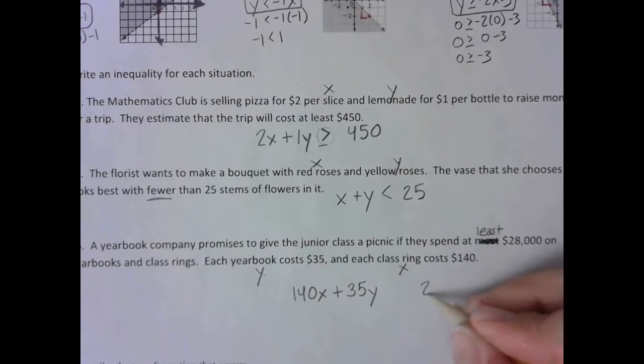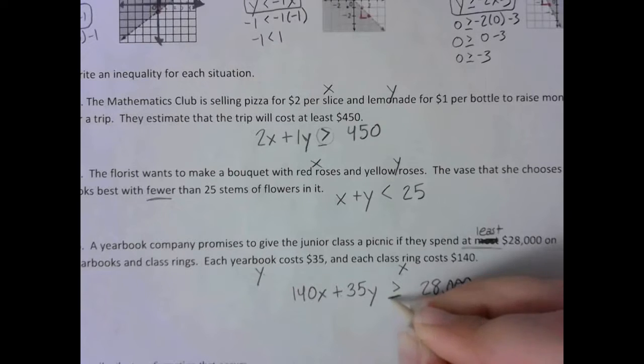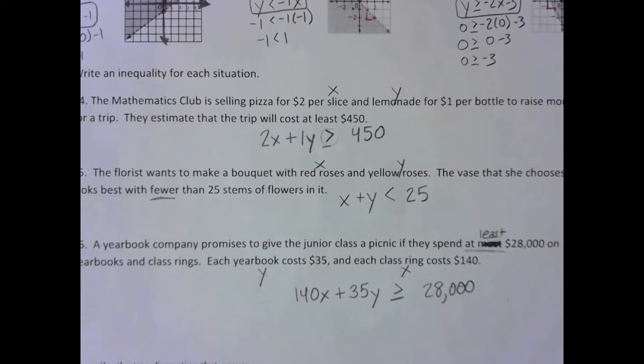We need to compare that to $28,000. Well, we want them to spend at least $28,000. That means this number needs to be bigger or equal to. If it's equal to it, we're good. We still get the picnic. Or it could be bigger. That's fine too. Hey, we're on the last two problems. Yay!